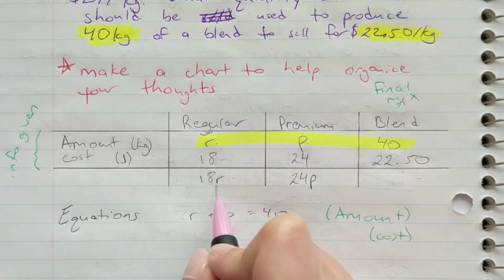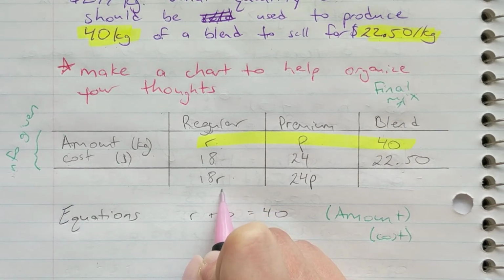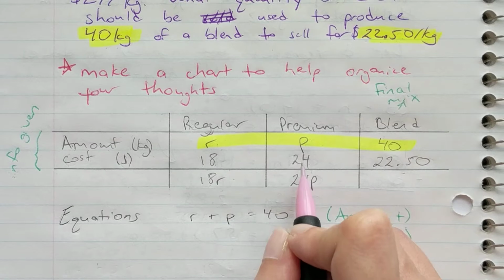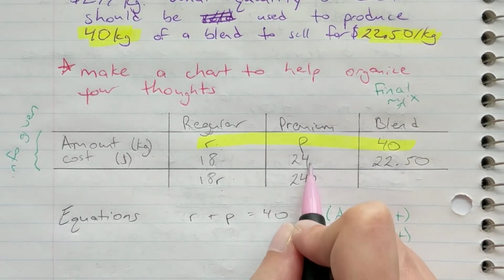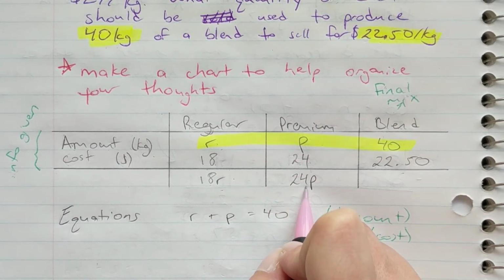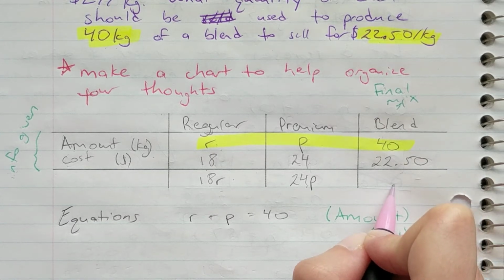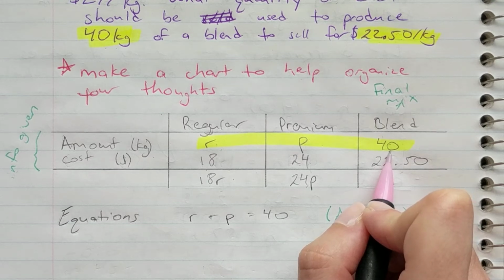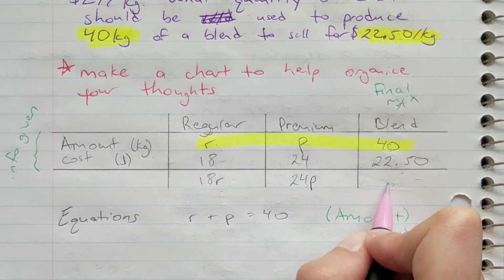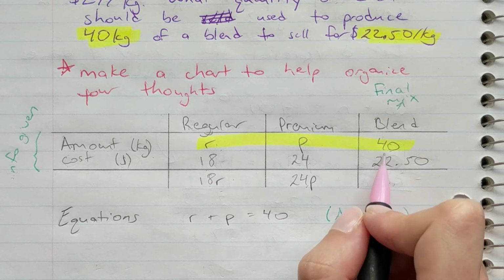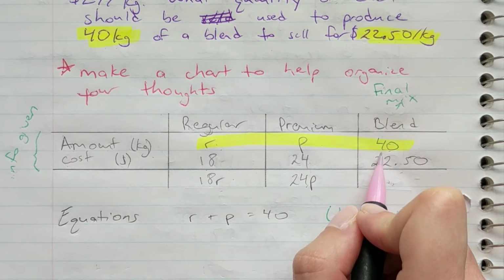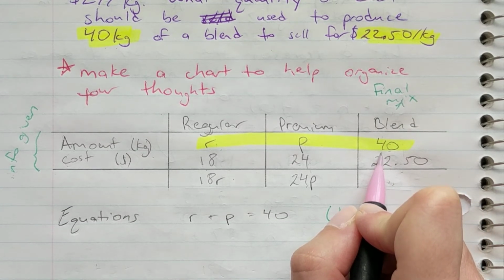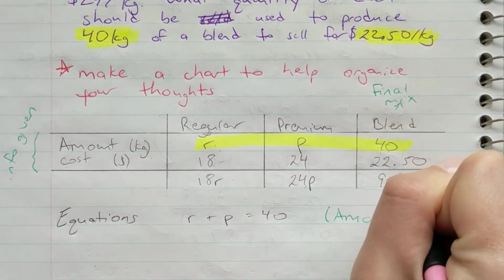So I'm saying $18 times the amount of regular coffee plus $24 times the amount of premium coffee is going to tell me how much in total I have. We know that this is the unit rate, and we know that we have 40 units of the coffee. We have 40 kilograms, so I need to know how much in total a package of 40 kilograms of coffee is going to sell for. So I'm going to do 40 times 22.5, which gives me 900.